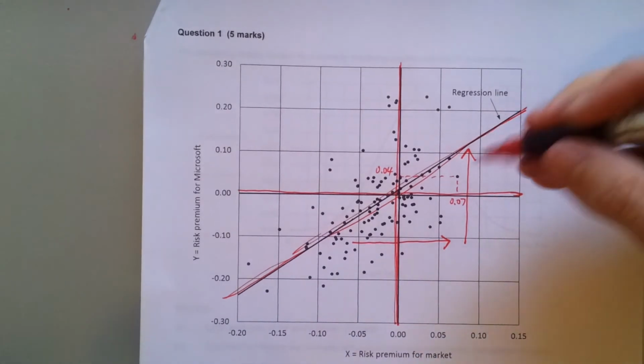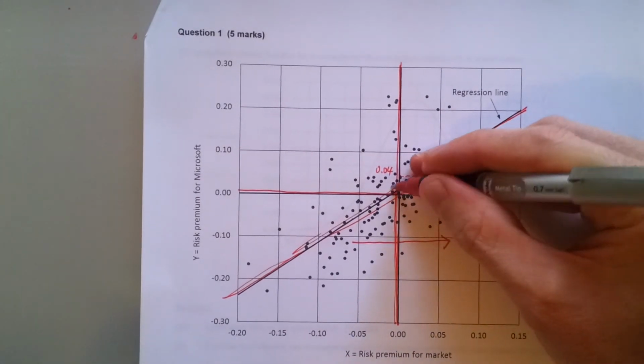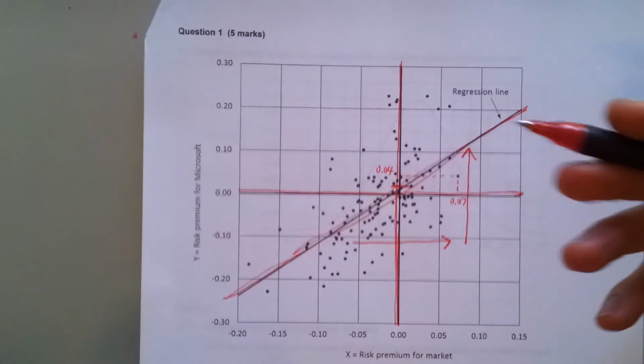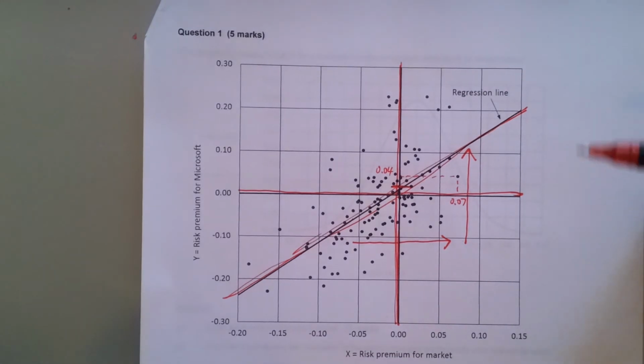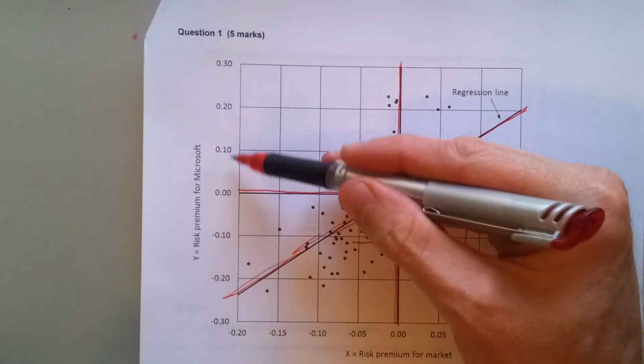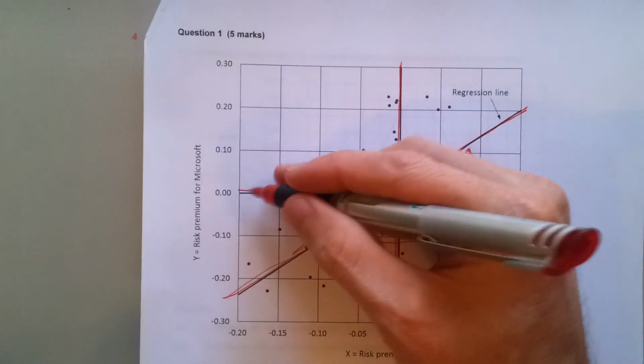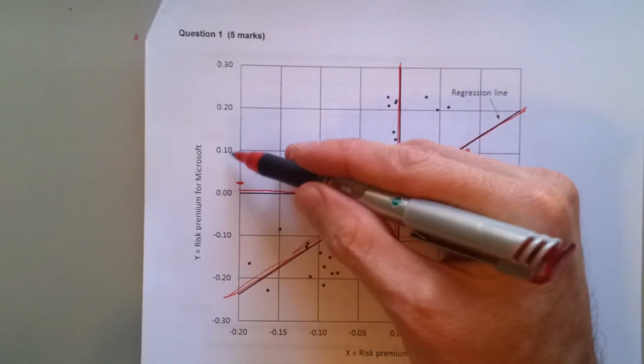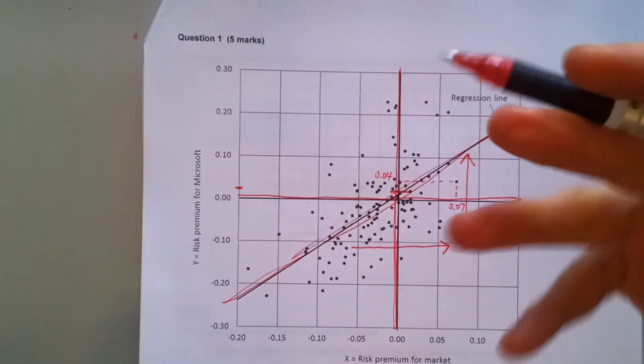Where does the line cut it? It's about there, which is somewhere between 0.01 and 0.02. The y-scale is over here, and we're looking at a value somewhere between 0 and 0.1, but much closer to 0. So let's just say it's 0.01.